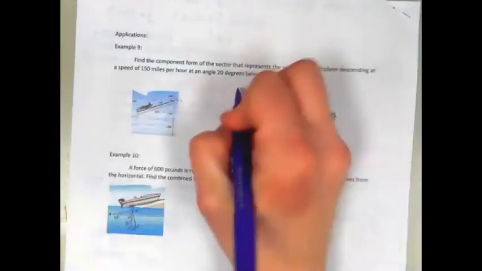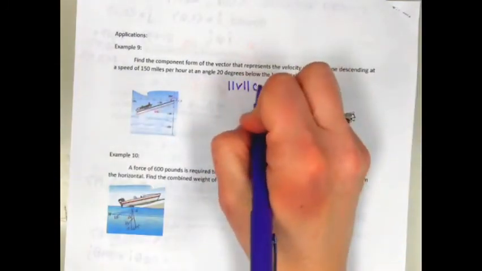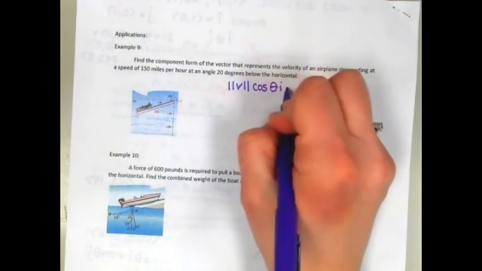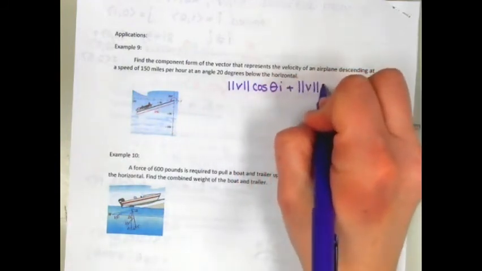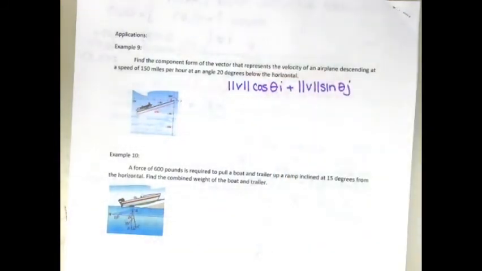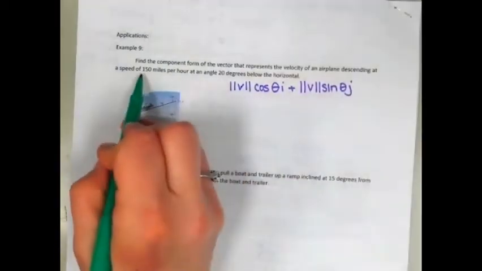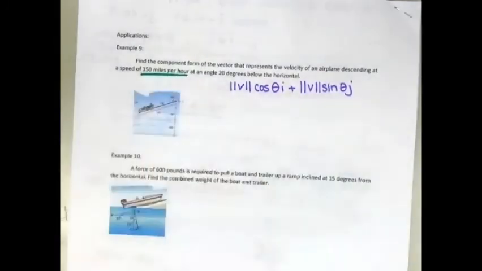Since we're given an angle, don't we have to use the magnitude of vector v times the cosine of theta i plus the magnitude of v times the sine theta j? Okay. And once we find each one of those a's and b's, then could I write my vector from that? Yes. Okay. Now, from this, it does say we're descending at a speed of 150 miles per hour. So what does that 150 actually represent?